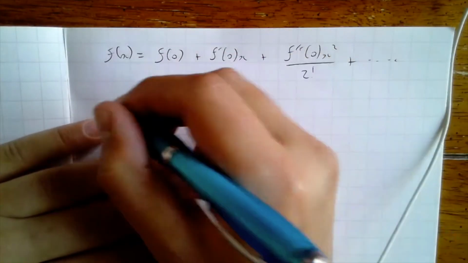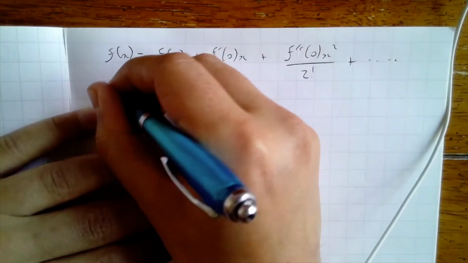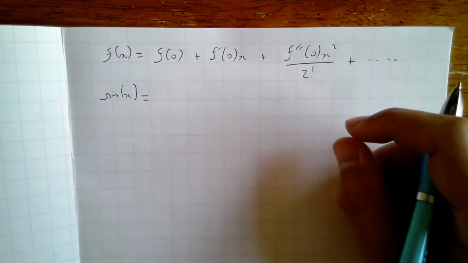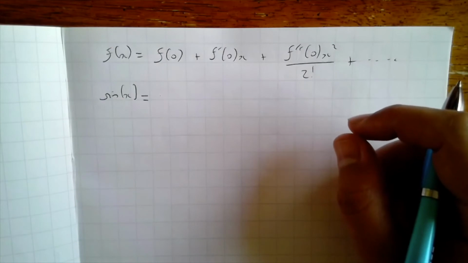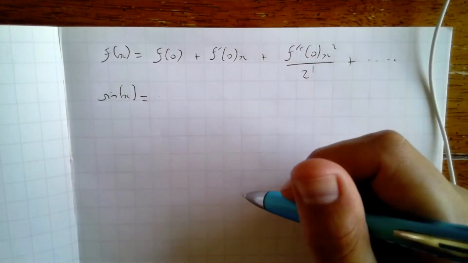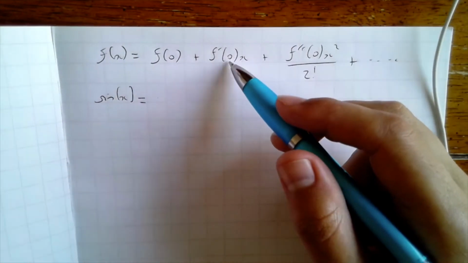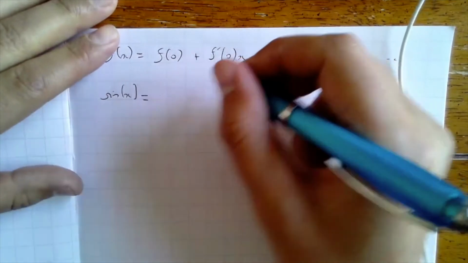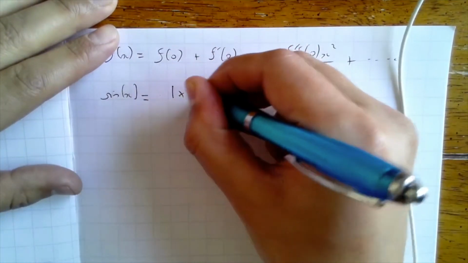So we're trying to find sine x. So sine x is equal to, well, we know that all of the even terms are 0, so I can just fixate on the odd terms for now. So f dash of 0, we found it earlier, was 1. So I'm going to get 1 times x.